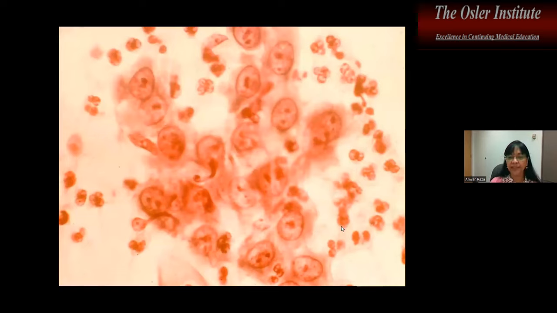Now, here's something that can be a bit of a pitfall. This is a GYN Pap, and it could be from an oral scraping, esophageal scraping, or even a Pap test slide. And look at these nucleoli. They're very abnormal, and they're enlarged, and they almost appear to be sort of oblong, right?